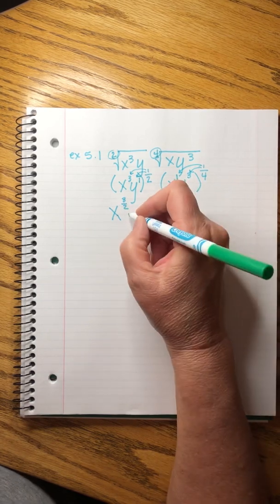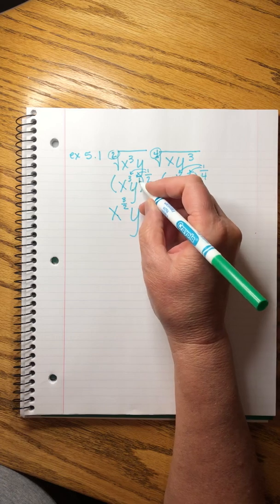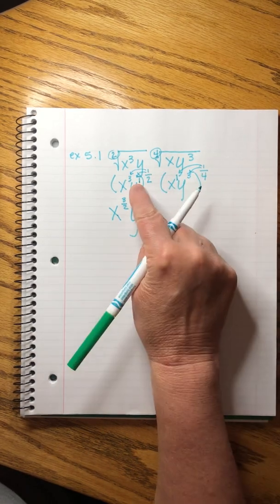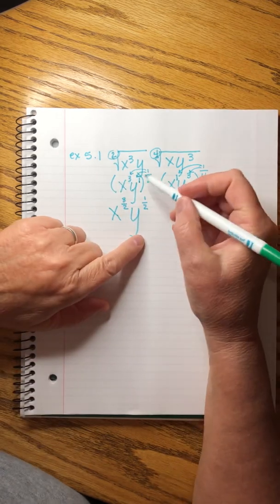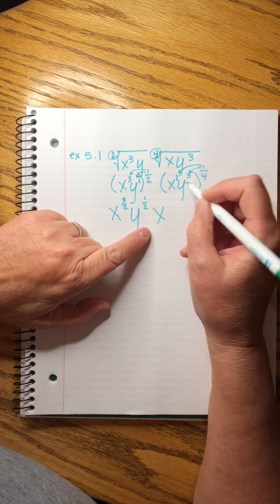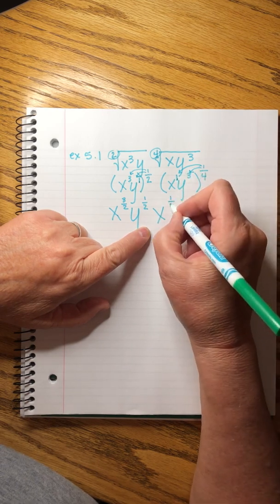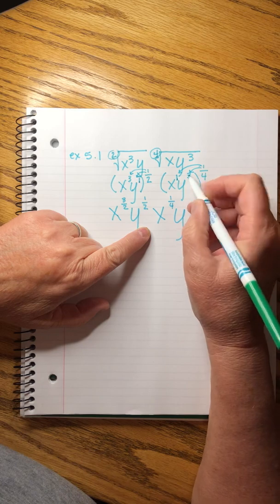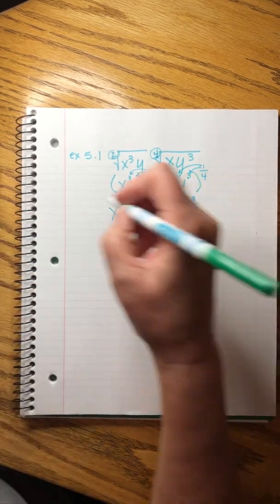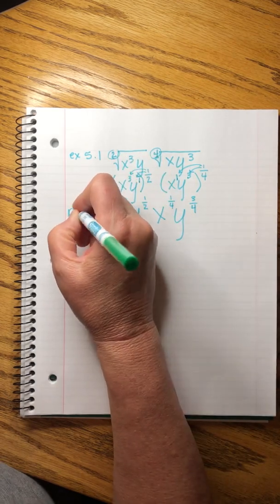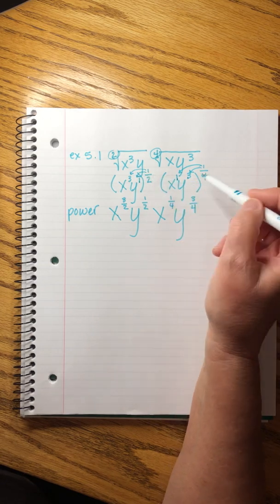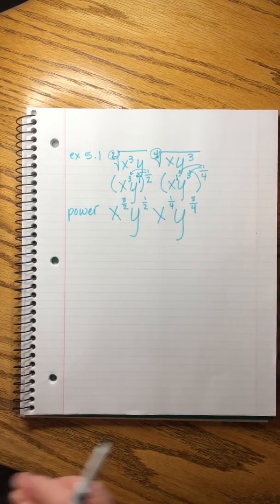That's an exponent. And then this one, y to the 1 power times 1/2. Okay, so that's the first one. Now this is all being multiplied, so I don't need any kind of sign in there. I'll just write them in a row. X, 1 times 1/4, and y, 3 times 1/4. Okay, so this is the power rule that we used to get rid of the exponents on the outside.